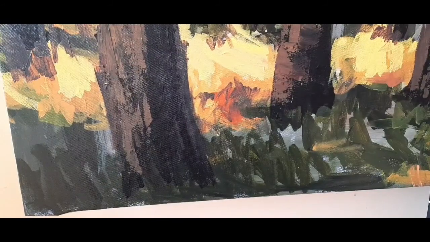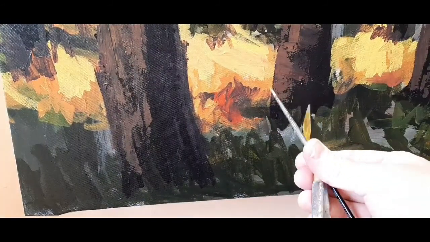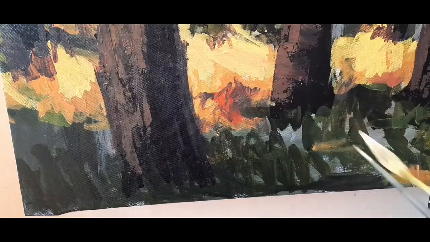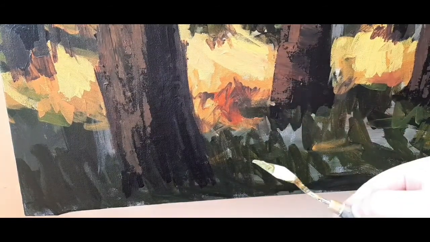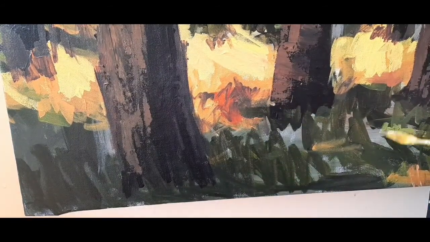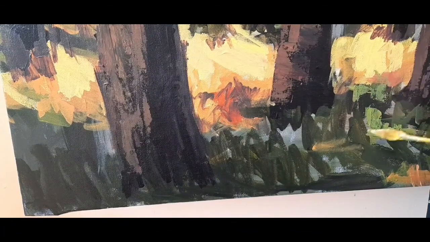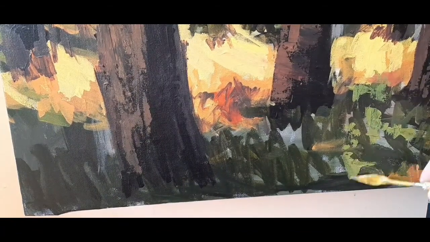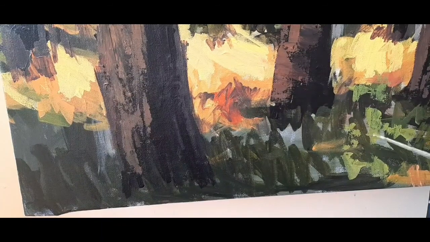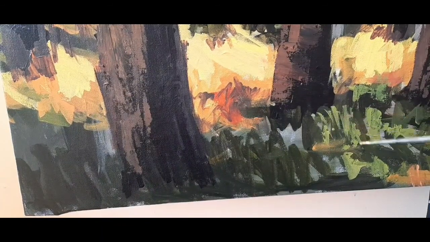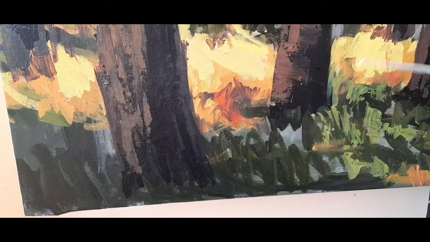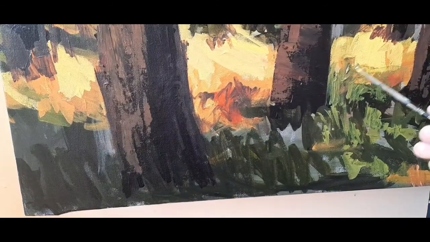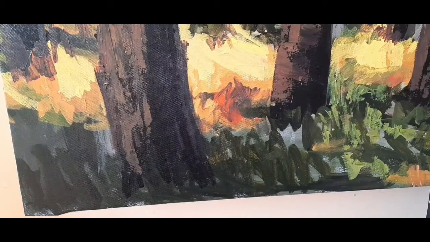And now I am getting into building a lot more rich information within the foreground area, the area of shadow that sits under the trees, that long horizontal area stretching horizontally.